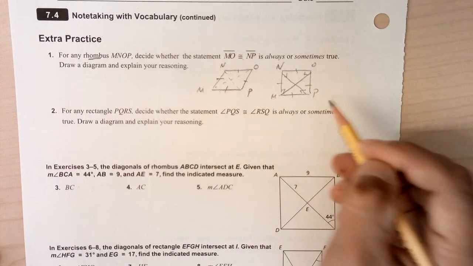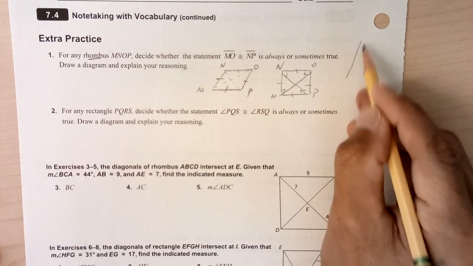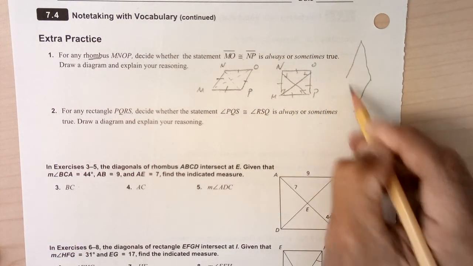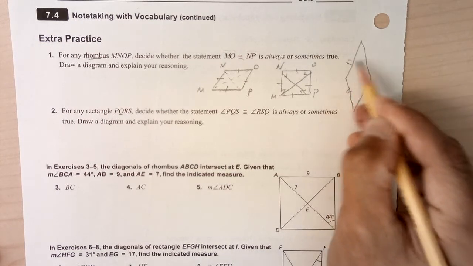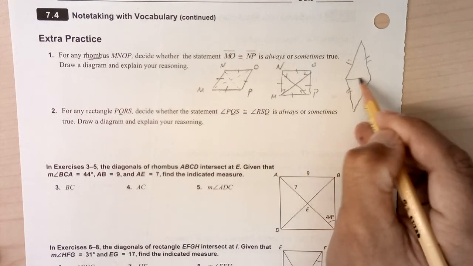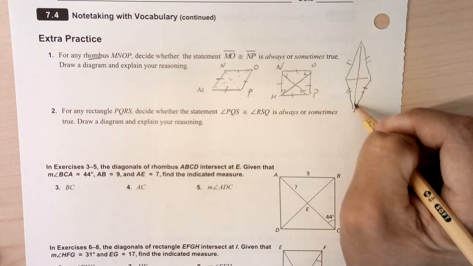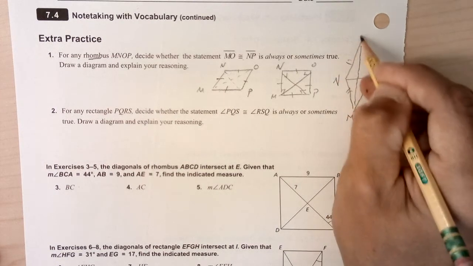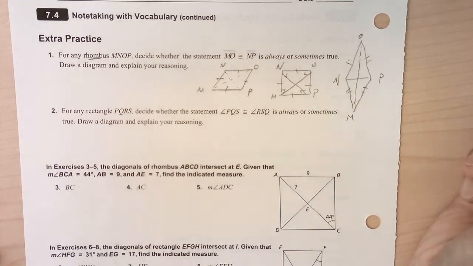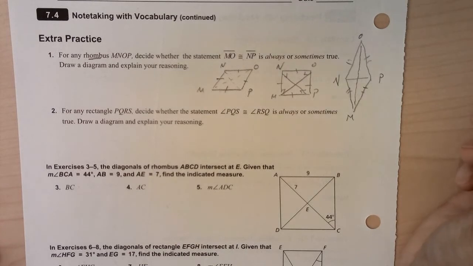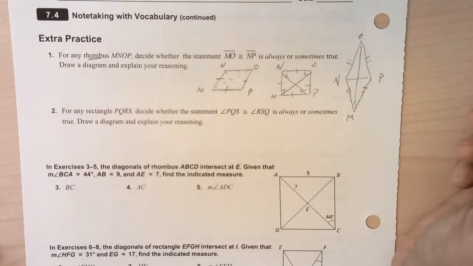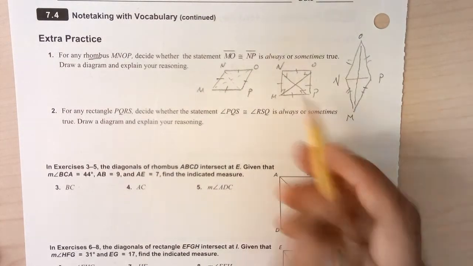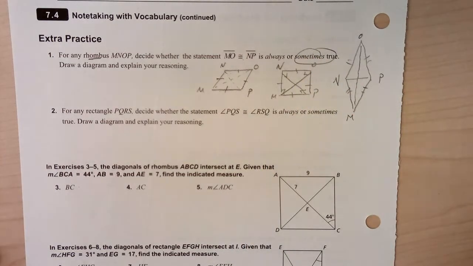MNOP, but the diagonals don't always have to be congruent. I could draw a rhombus like this, where all the sides are congruent. And I think it's a little bit easier to see here by labeling each of the vertices M, N, O, P, that the diagonals don't necessarily have to be congruent in a rhombus. So sometimes the diagonals of a rhombus would be congruent, but not always.